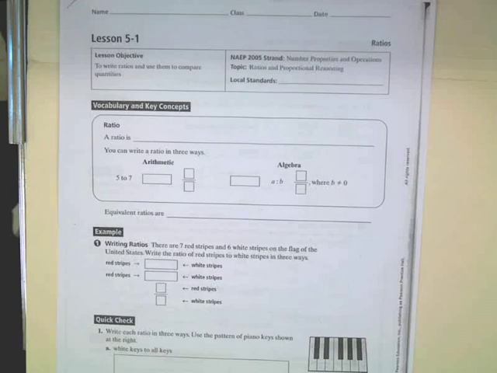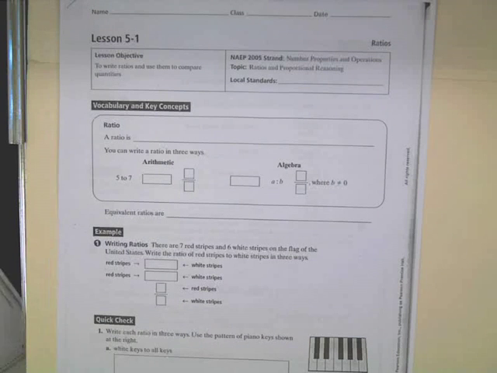We will be beginning a chapter dealing with ratios and different applications of ratios. So this section is introductory. So let's get right into it.